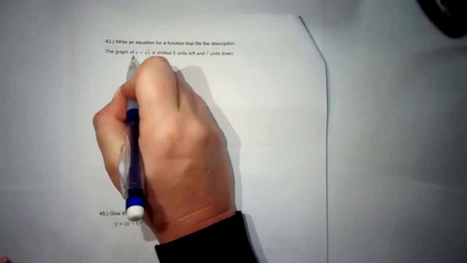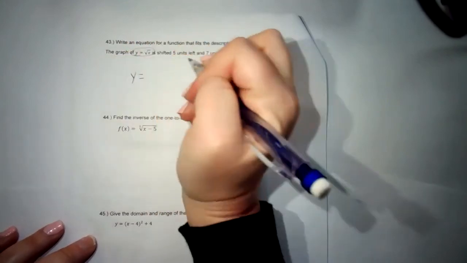5 more. All right. So this is how yours is going to be worded. And we want to make sure we can write it and we don't get confused because a radical is a little difficult. Okay. So write an equation for a function that fits this description. So this is your original. You're going to do stuff to it. You're going to take this little guy here.